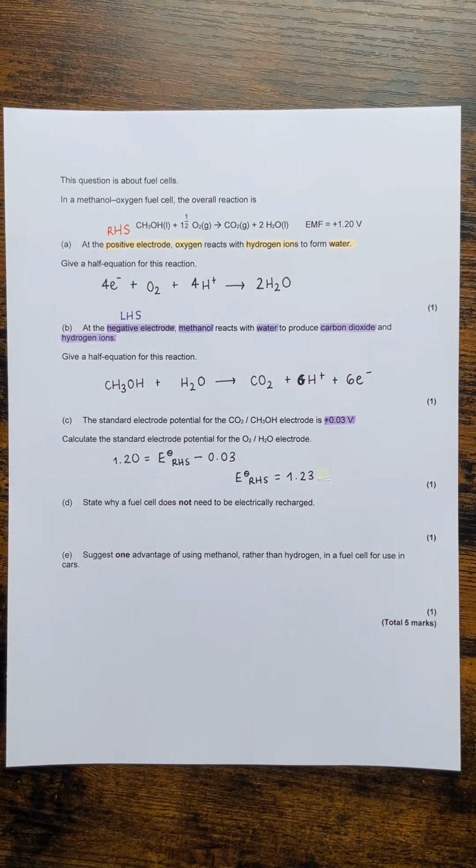In terms of part D, state why a fuel cell does not need to be electrically recharged. What we can do with our fuel cells is constantly supply the fuel and oxygen. And if we continually add more methanol and keep adding more oxygen, the reaction can just keep going and going, and thus the cell does not need to be recharged.